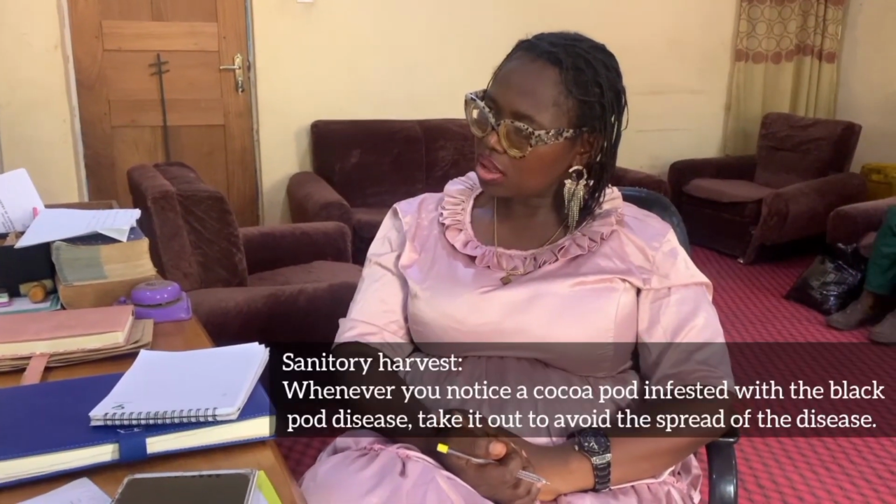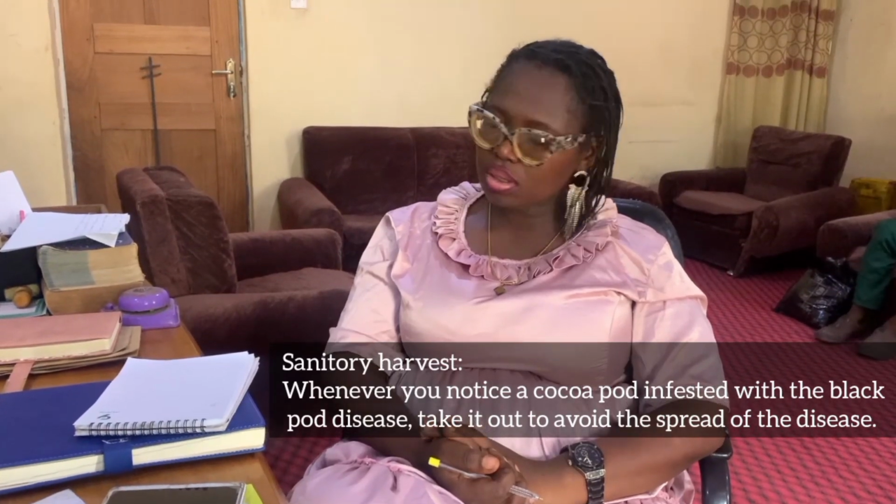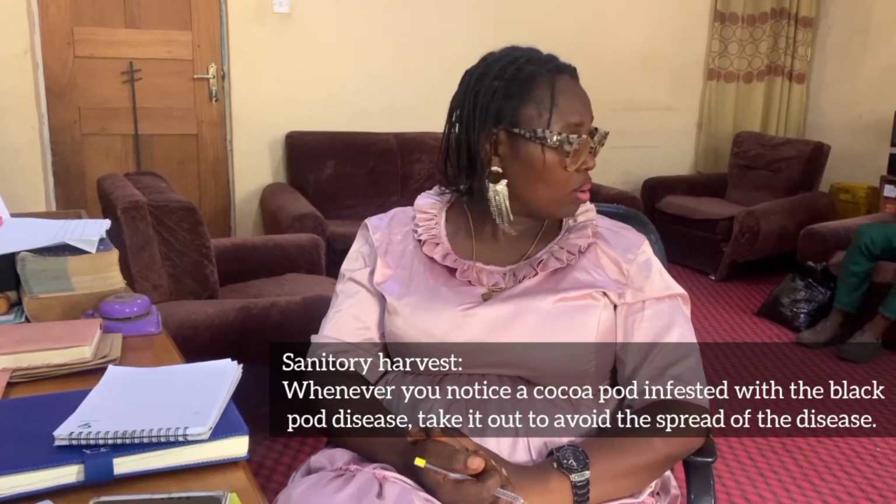Then, assuming you notice a sign of black pod on your farm, the practice we call phytosanitary harvest. The pods on which black pod has appeared, you begin to remove them from the trees.